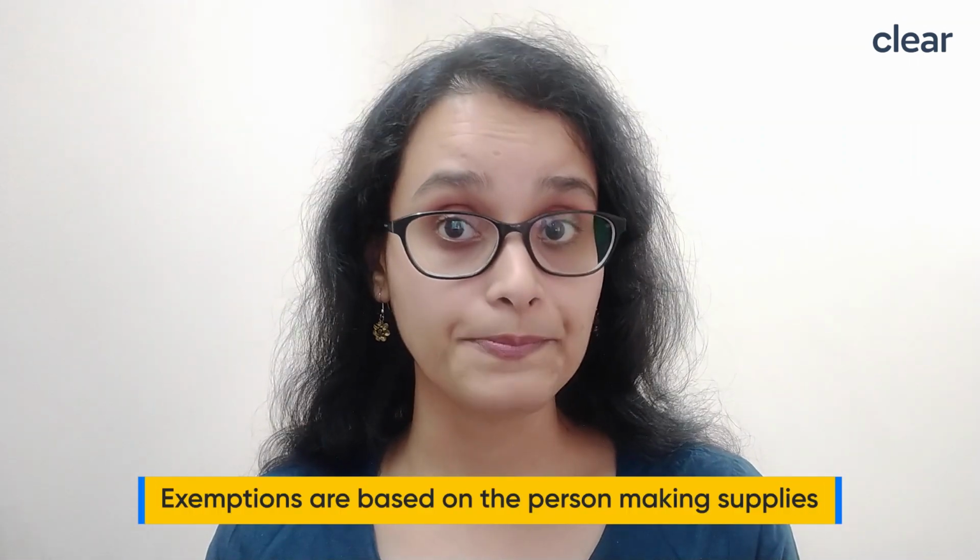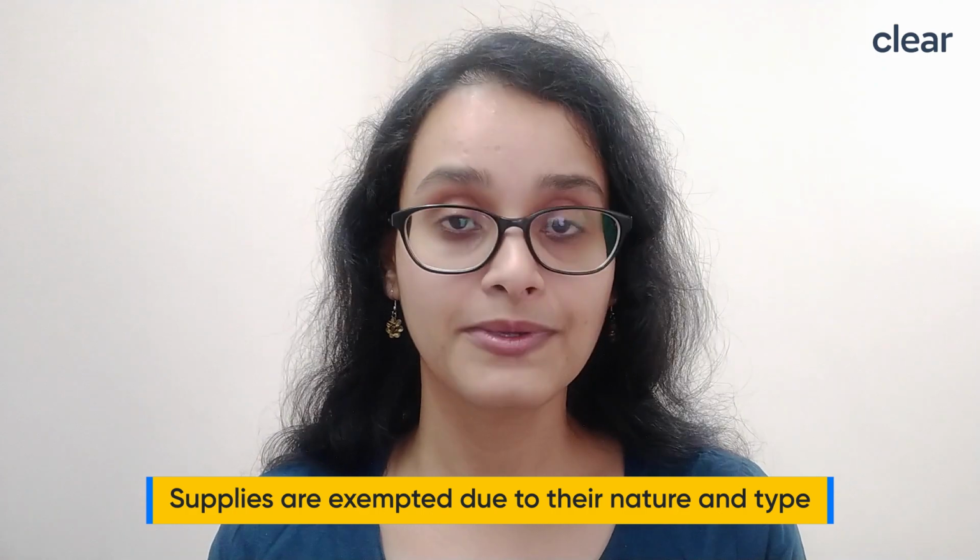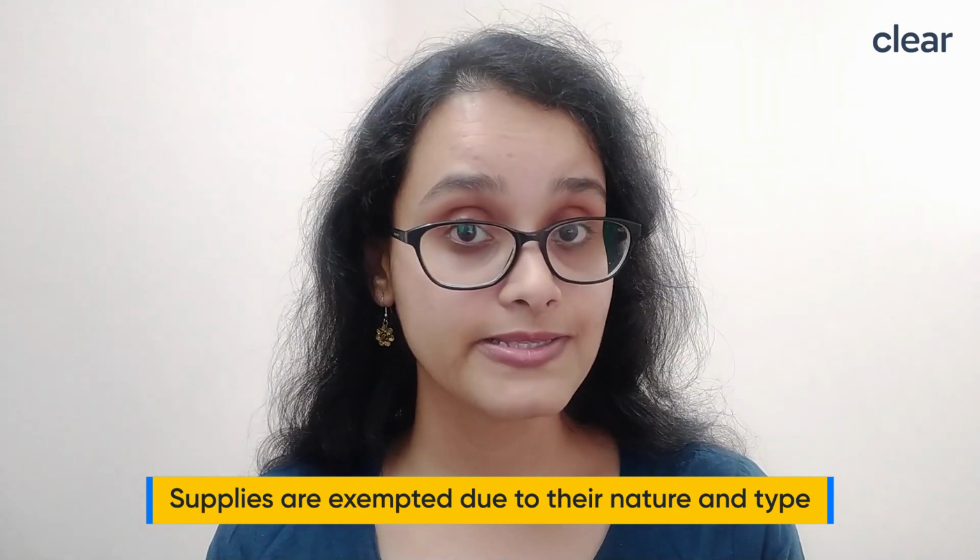Now, let's go through the classification of exemptions. In a few cases, exemptions are based on person making supplies, irrespective of nature of supply. For example, services by Securities and Exchange Board of India or SEBI, services by charitable entities. However, certain supplies are exempted due to their nature and type. Here, the exemption is allowed irrespective of supplier. For example, sponsorship of sporting events services and public conveniences services. I hope now you fully understand the meaning of exemptions under GST.